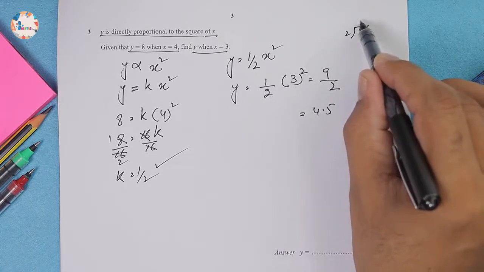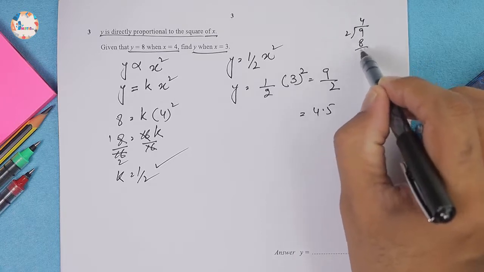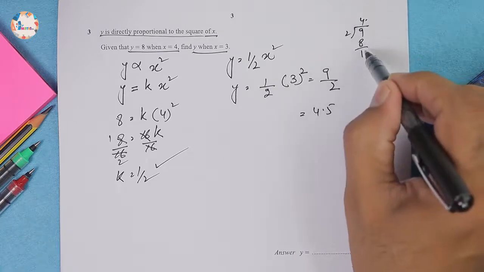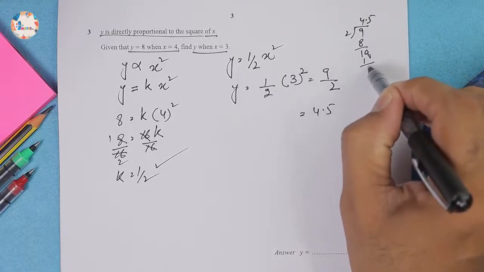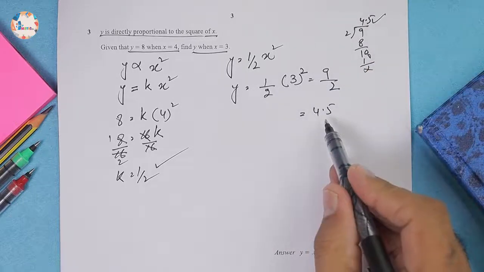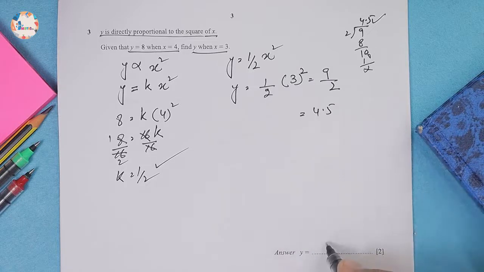If we divide 9 by 2, we will get 4.5. For example, 2 fours are 8 and 1, then decimal and an imaginary 0. 4 fives are 10. This is how we are getting 4.5 over here, and this will be our final answer, 4.5. Hopefully you understood this.